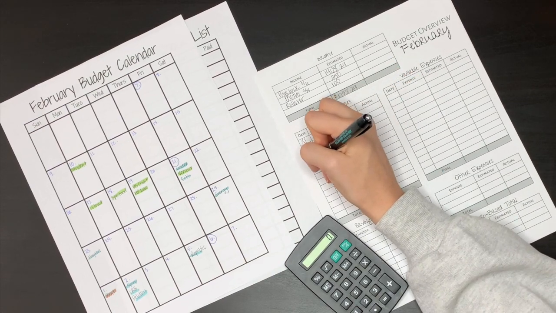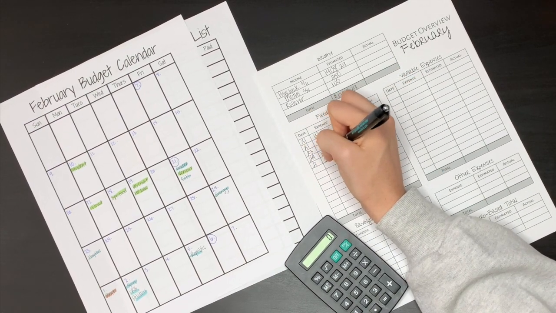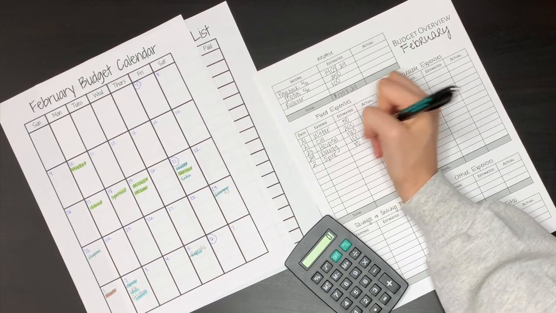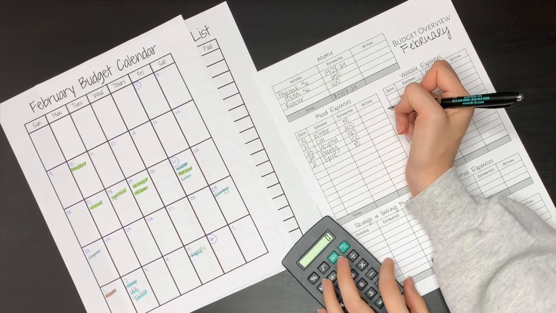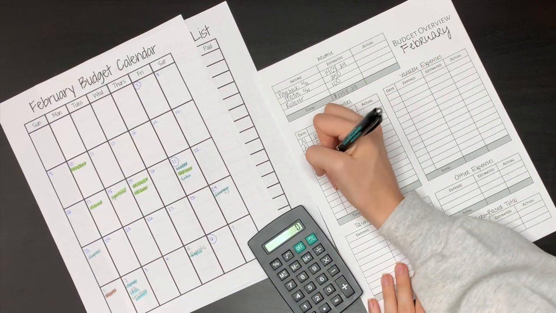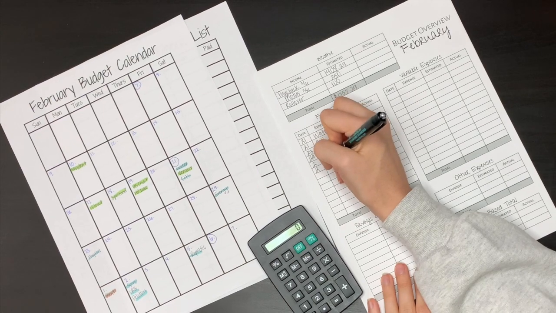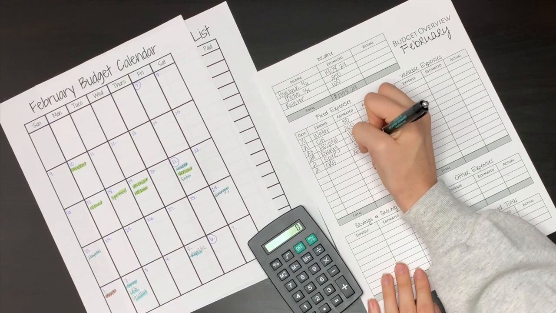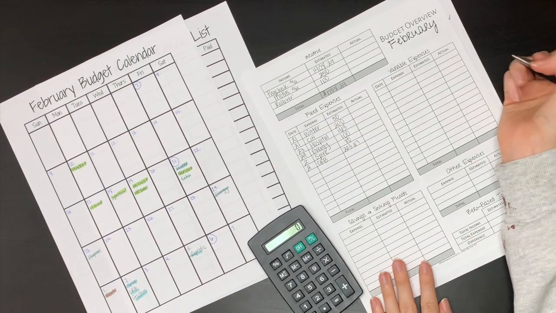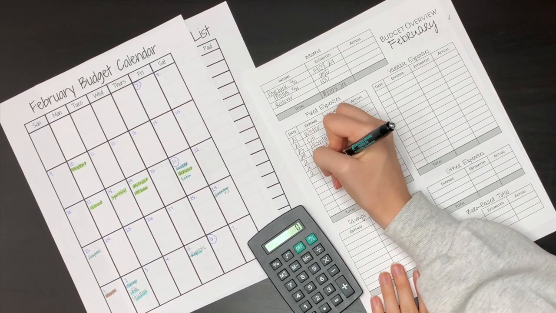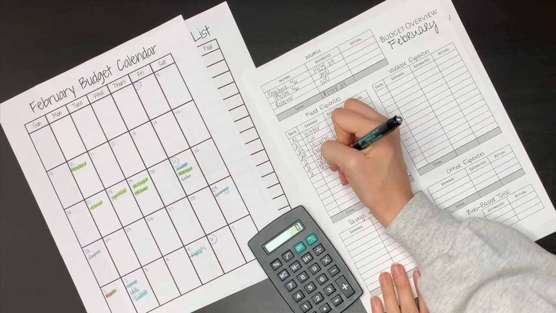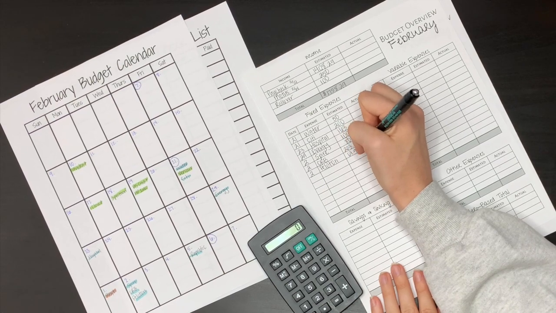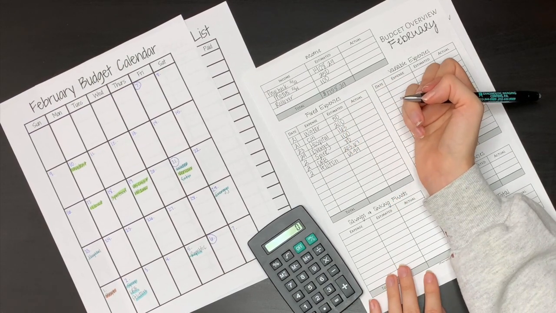On the 2nd, I've got our gas bill. And I don't know how much that is, but I'm hoping around 80 is my guess. I would love for it to be less than that, but probably won't happen. And then we've got the car loan. And then another new one is my Peloton subscription, which is $12.99 a month.